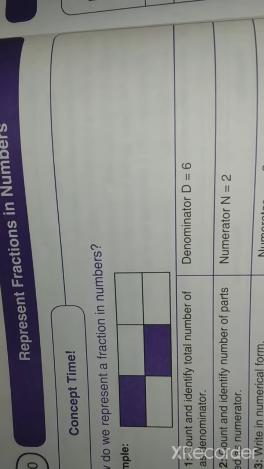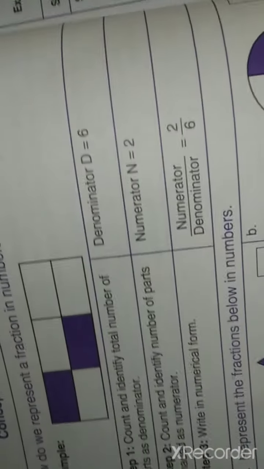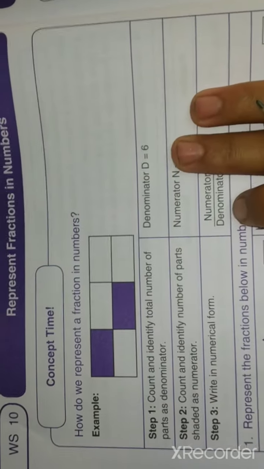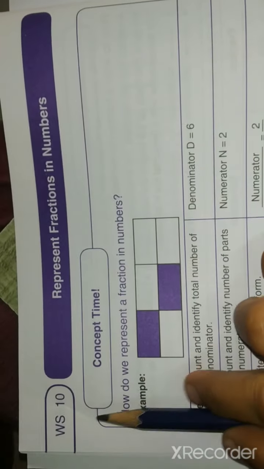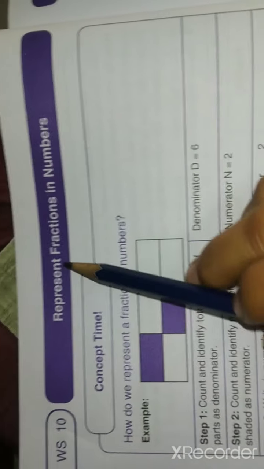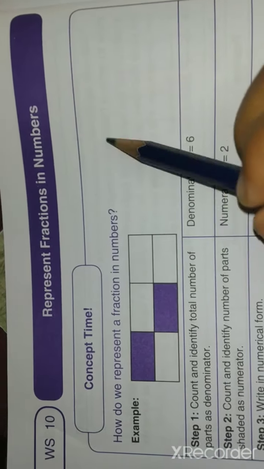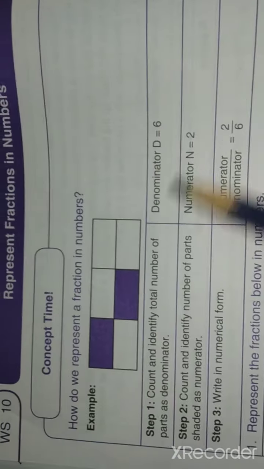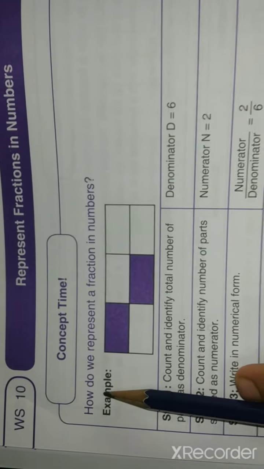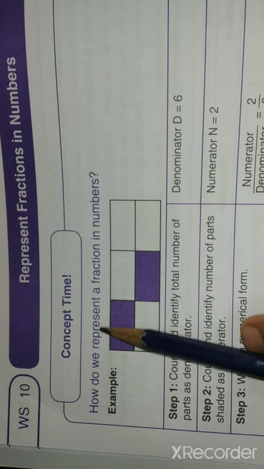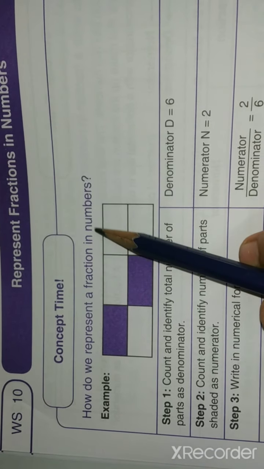Okay students, now next worksheet. I hope your writing work is completed. Now next worksheet number 10, represent fractions in the number. So in that, how do we present fractions in the number?